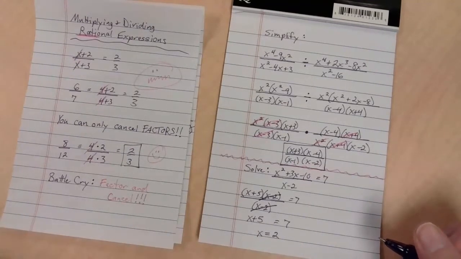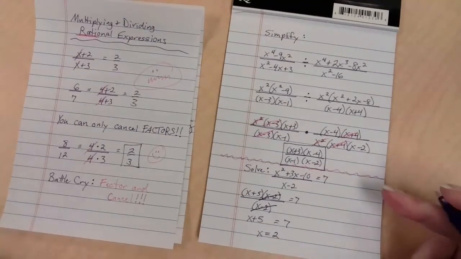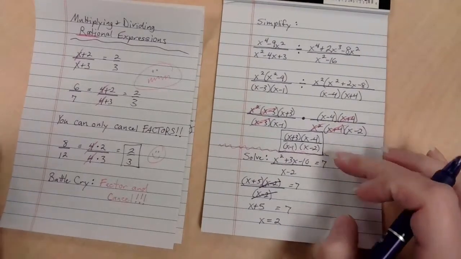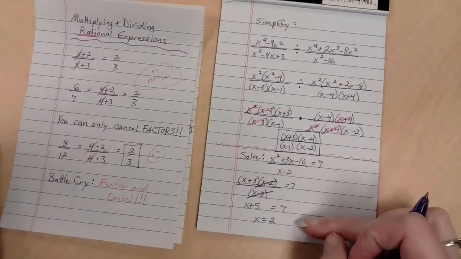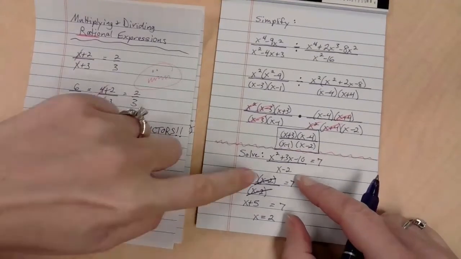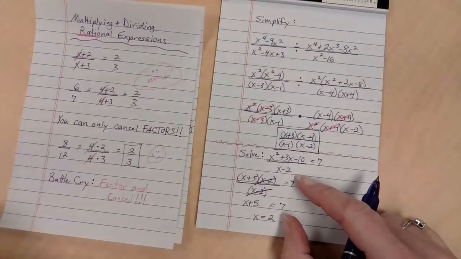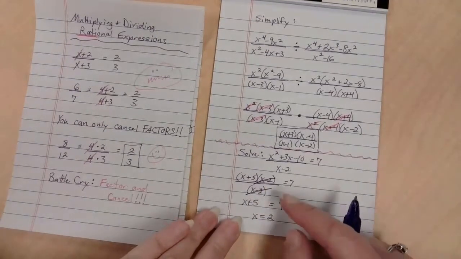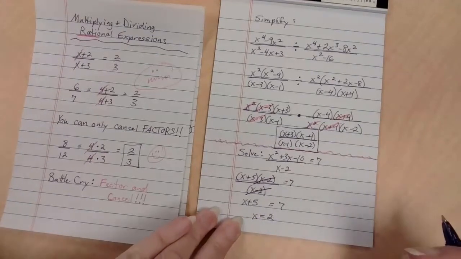Cool. We're done. Or are we? That one was boxed because that one's done. This isn't boxed yet. There must be something wrong. Oh, we just had that discussion, didn't we? We can't divide by 0. What happens if x equals 2? That's undefined. So the only answer we have is undefined. The only answer we have, we can't have.